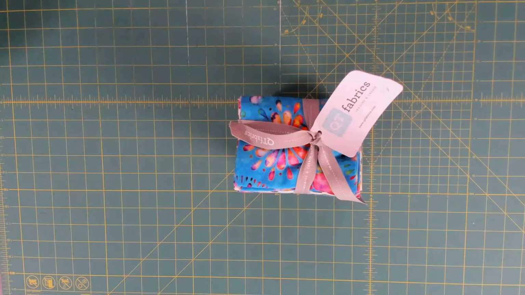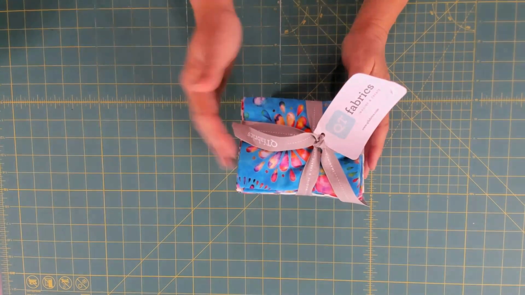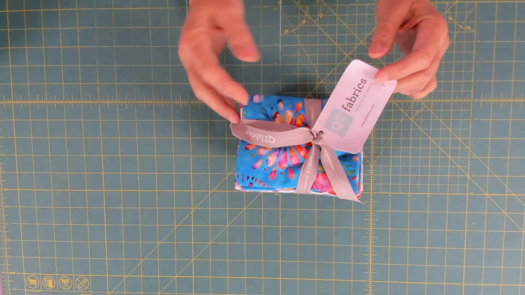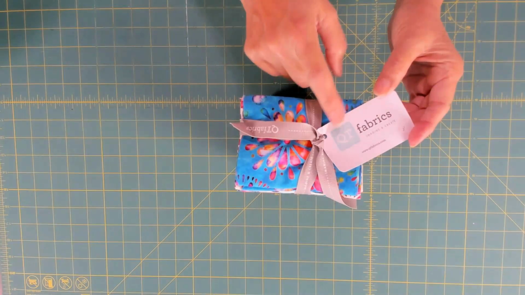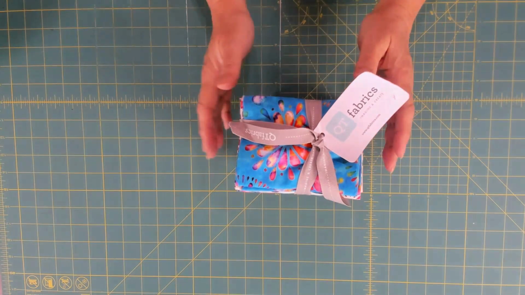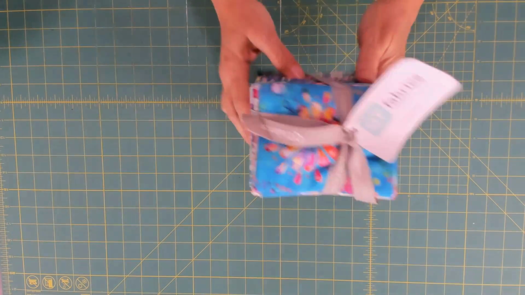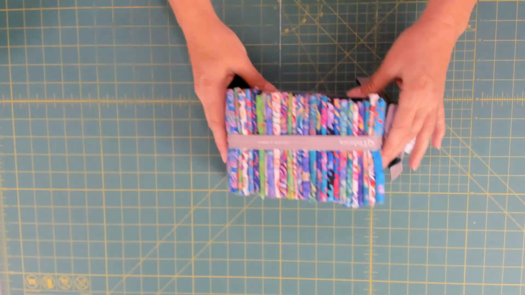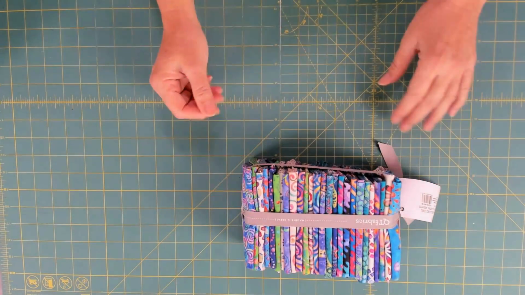Thanks so much. I love starting out with a brand new bundle of fat quarters. You may have seen this a while back. I showed you when I purchased these. These are QT fabrics, and they are digital fabrics, which I hadn't used before, but I really love these prints and I couldn't pass them up. And you can see why. Look at all these beautiful colors. I just think that they're so, so pretty.